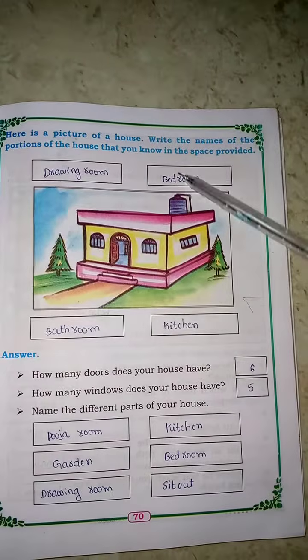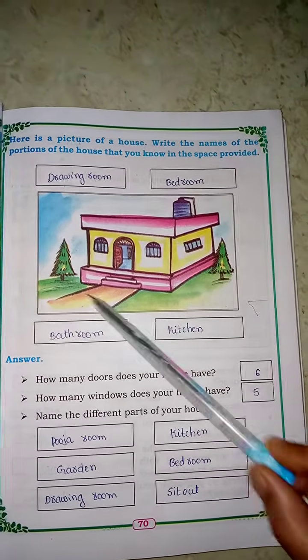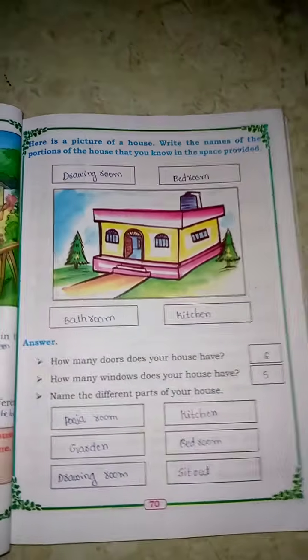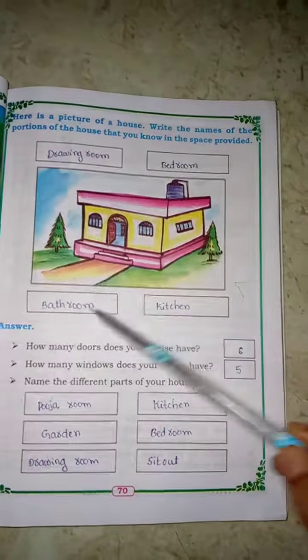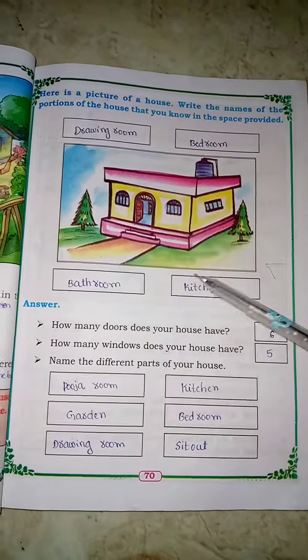So here is the picture of a house. Write the names of the portions of the house that you know in the space provided. You can see this house picture. In your house, what are the portions you have? Drawing room, hall, kitchen, bathroom, bedroom, like that. You can write their names here, in the space provided, whatever portions you have in your houses.